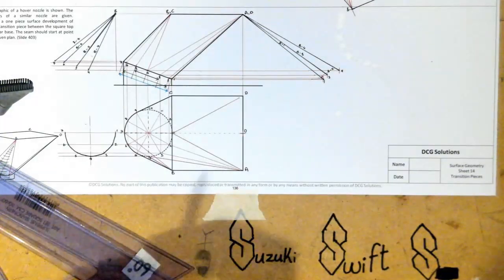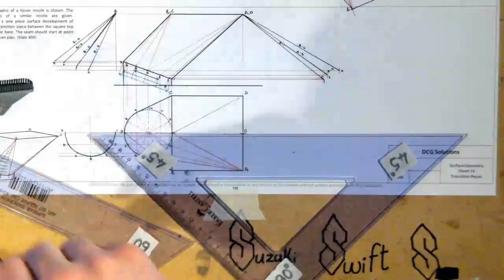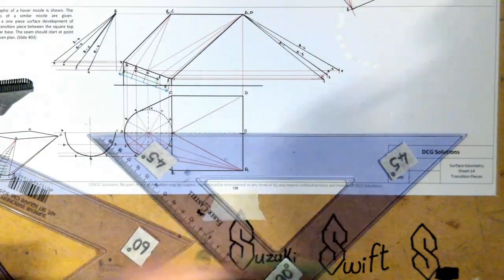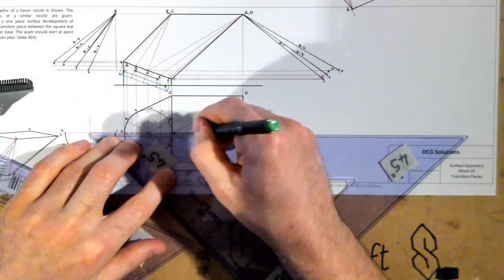So with that in mind, I'm actually just going to put in a line down here. I'll use a green, because we're doing half of it.